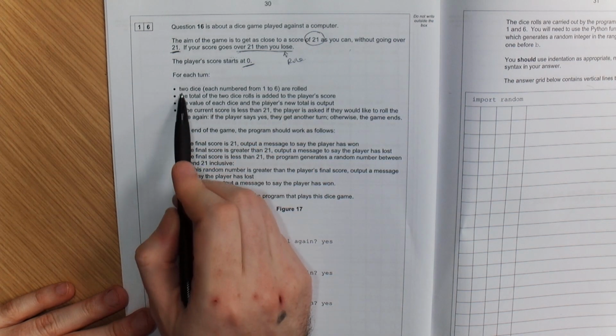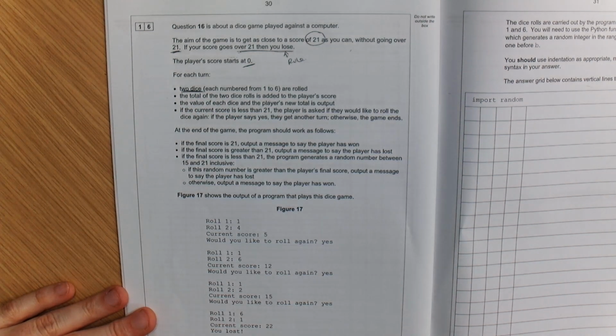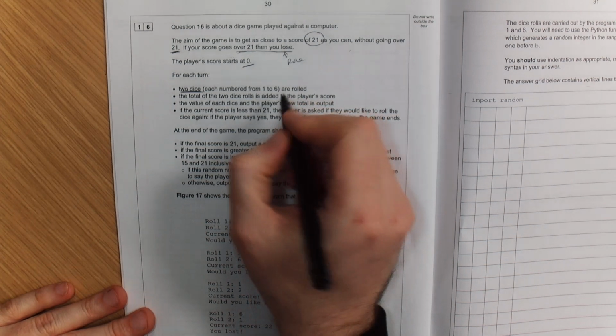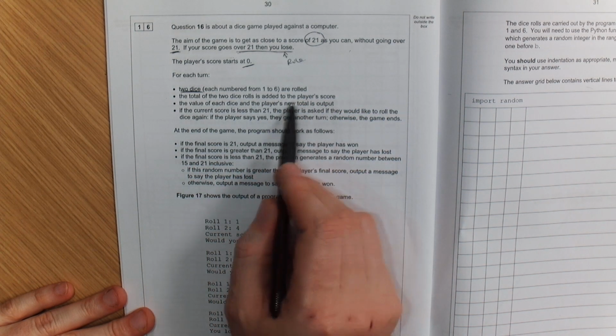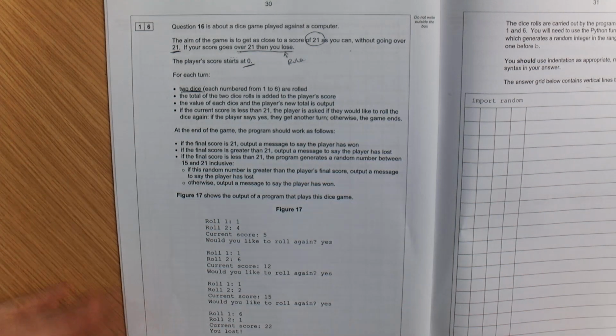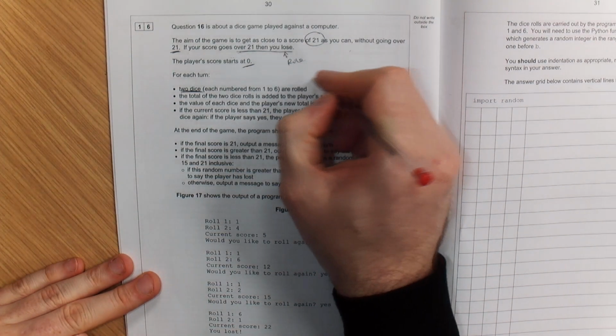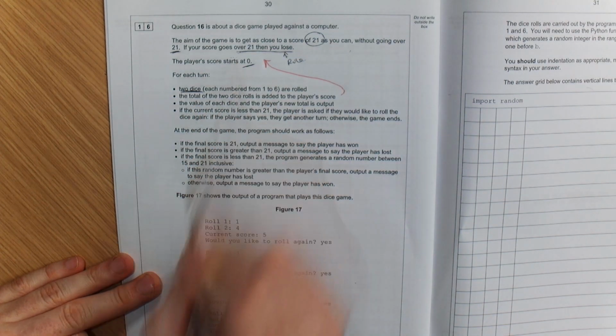For each turn, 2 dice are rolled, each numbered from 1 to 6. The total of the 2 dice is added to the player's score. So this links to this.